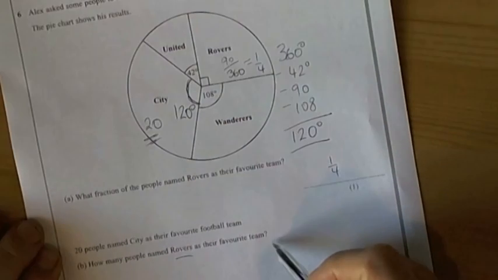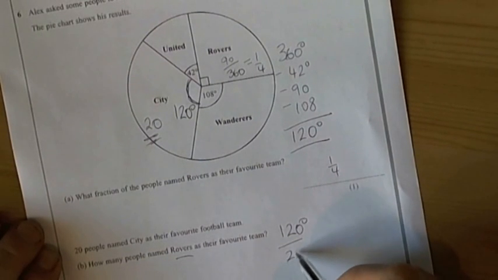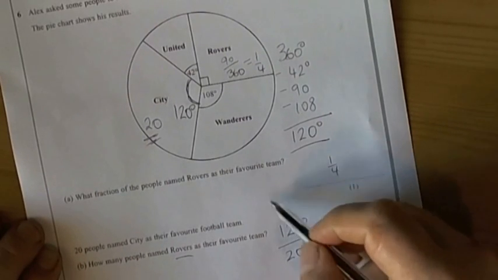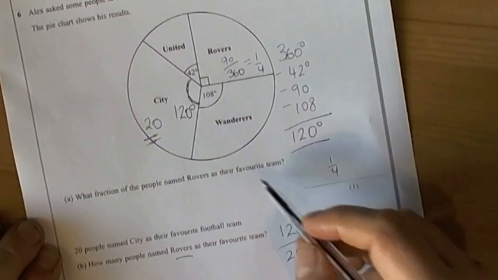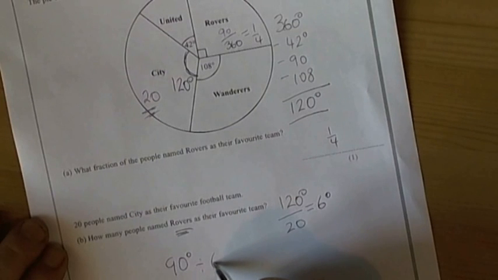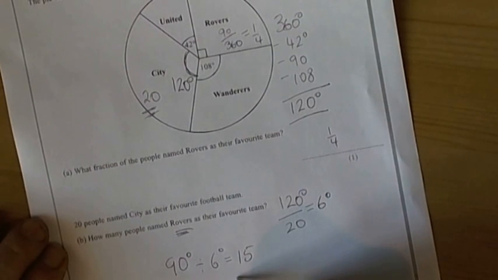So what we can do is we can find out that for each of those 20 people, we can do 120 divided by 20. Each of those people required 6 degrees of the pie chart. So when the question asked us to work out what it is for Rovers, we found there were 90 degrees for the whole of the Rovers sector, and if we do 90 shared by 6, then that will tell us how many people were represented by the Rovers sector. So in this case 90 shared by 6 is 15 people.